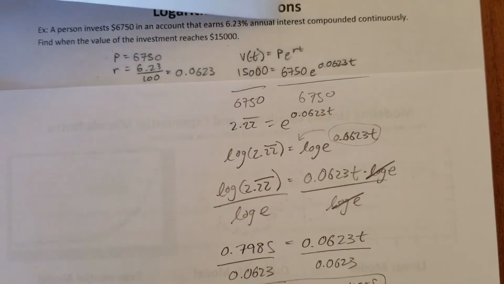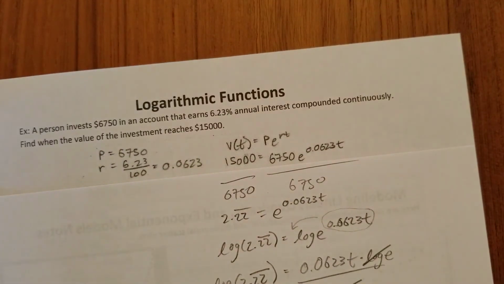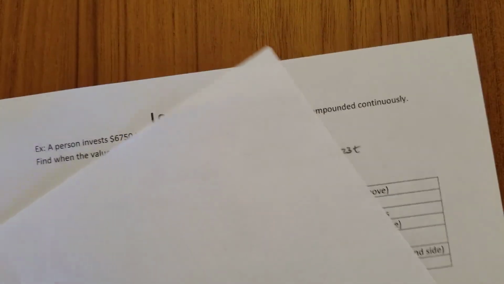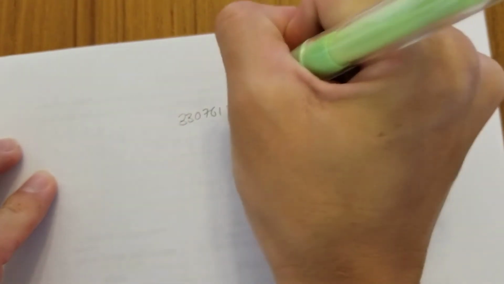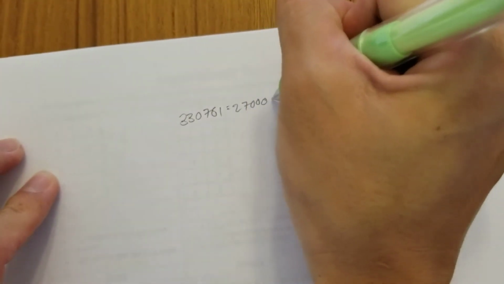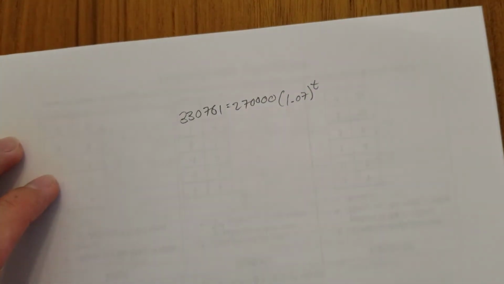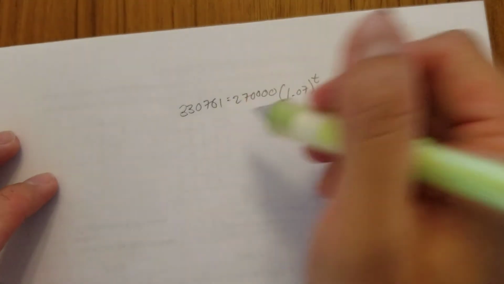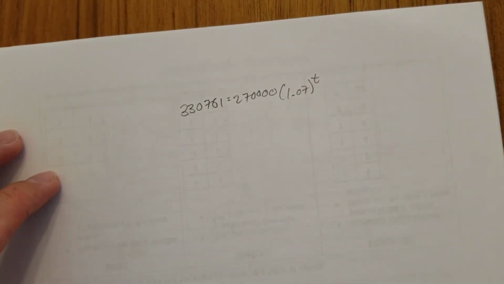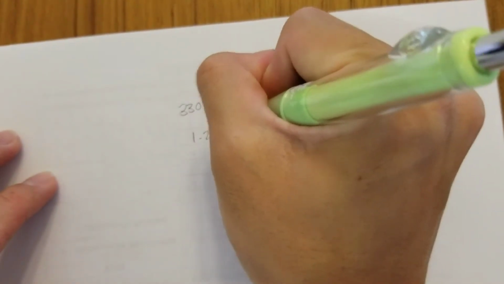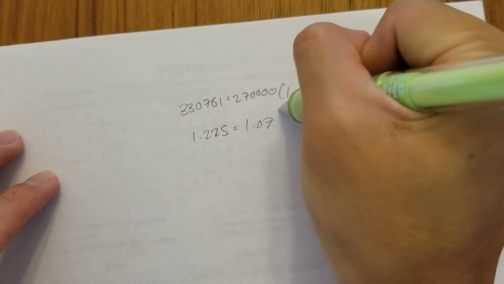One thing I want to show you though, as we were trying to solve these, you can also connect it to what I was showing you earlier with logarithms, right? So let's say, I'm just going to turn this around, sorry. So earlier I showed you that 330761 equals 27000 times 1.07 raised to the T, right? So what we did was we simplified this down, and when we simplified this, we got 1.225 raised to the 1.07 T.